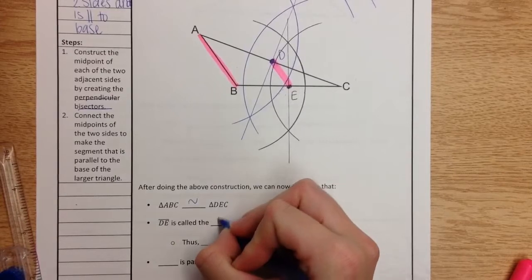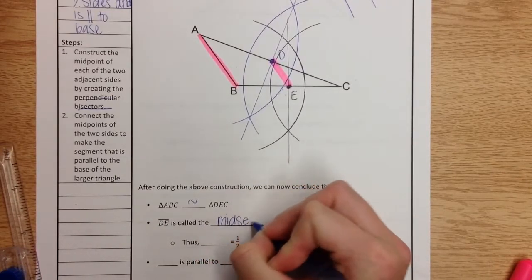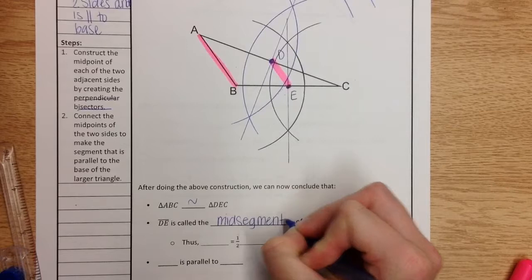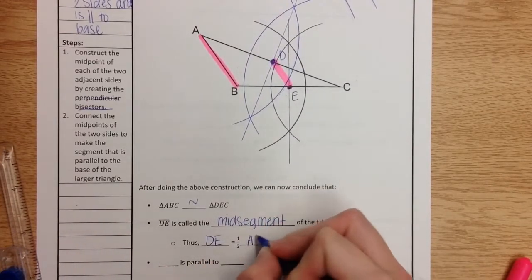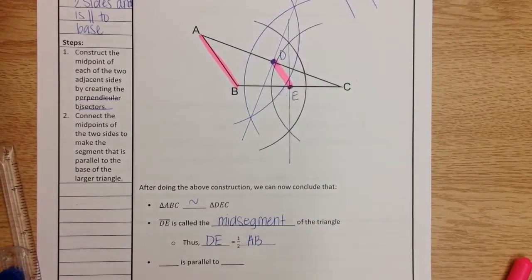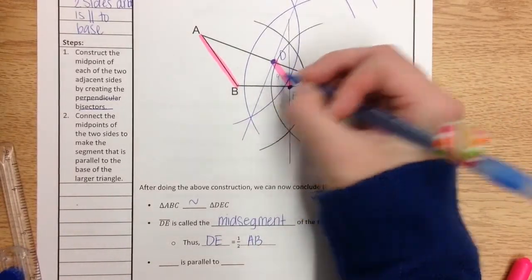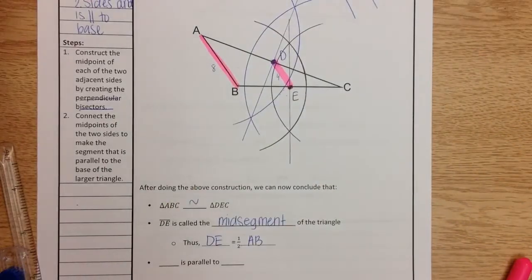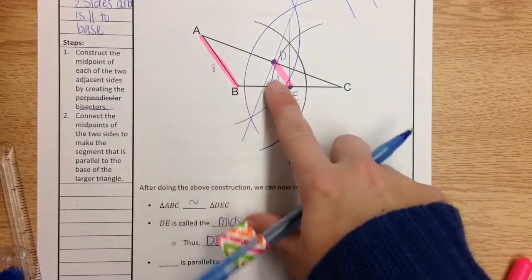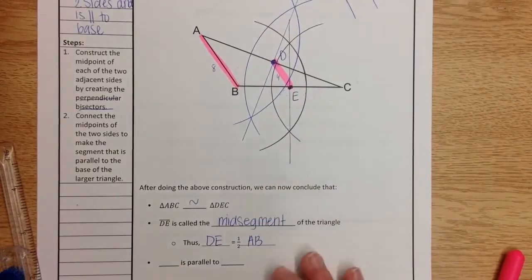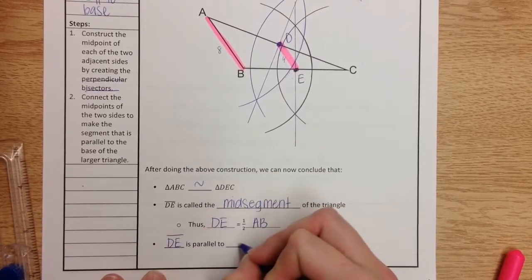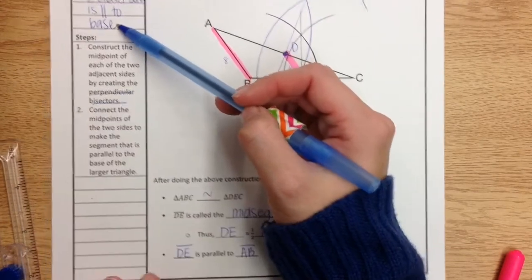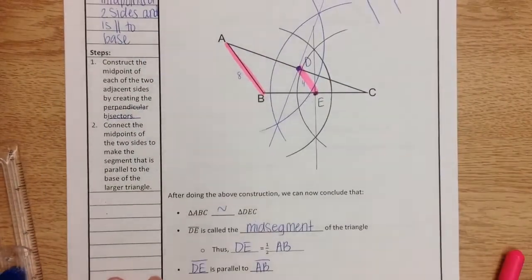DE is called the midsegment of the triangle, and therefore DE is half the length of AB. That's a really cool thing, actually. If DE were the length of, say, 4, then AB would have to be 8. If we knew that AB was 8, then we cut it in half to get 4. So there's a special relationship there. And last but not least, we now know that DE is parallel to AB. And we had mentioned that midsegments were parallel to their bases up here. Okay, so that's a midsegment.